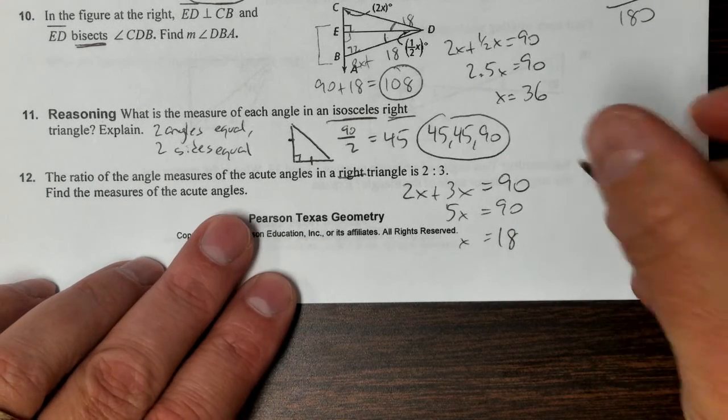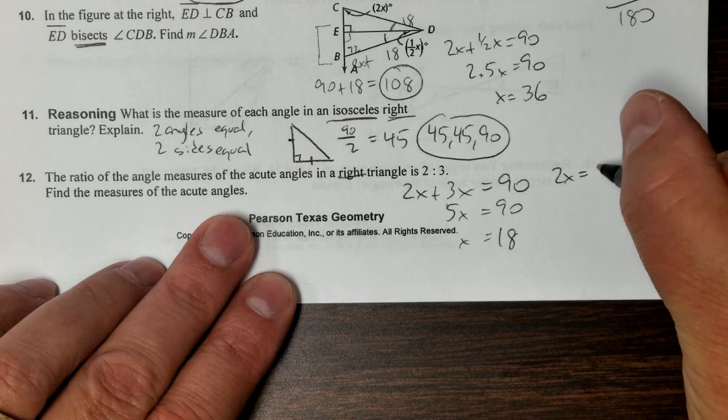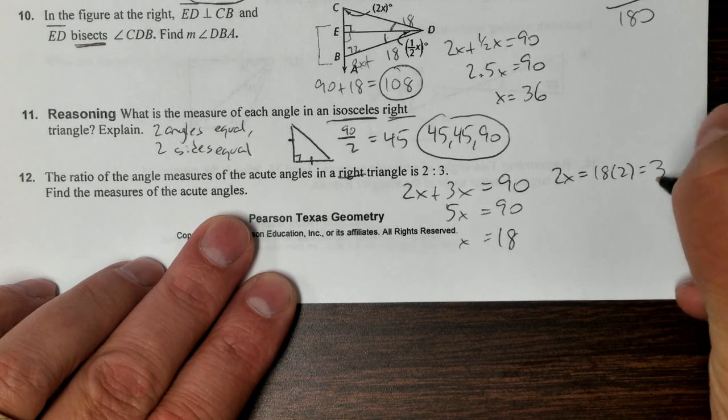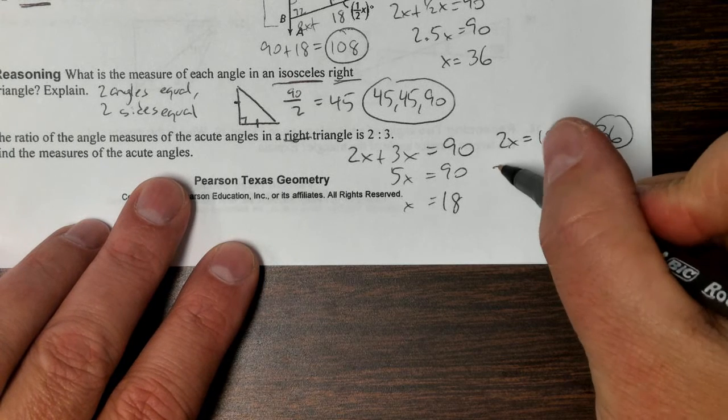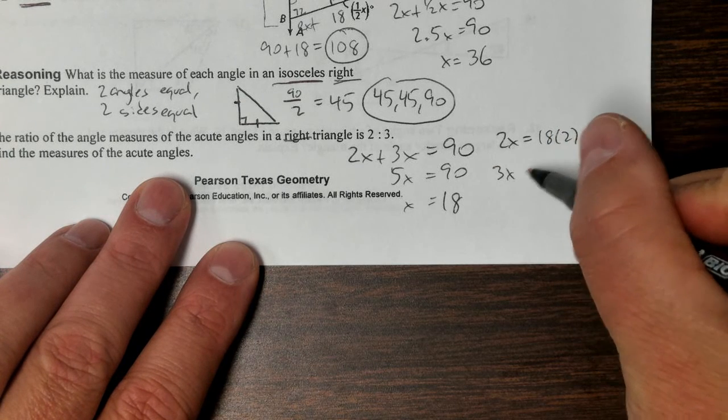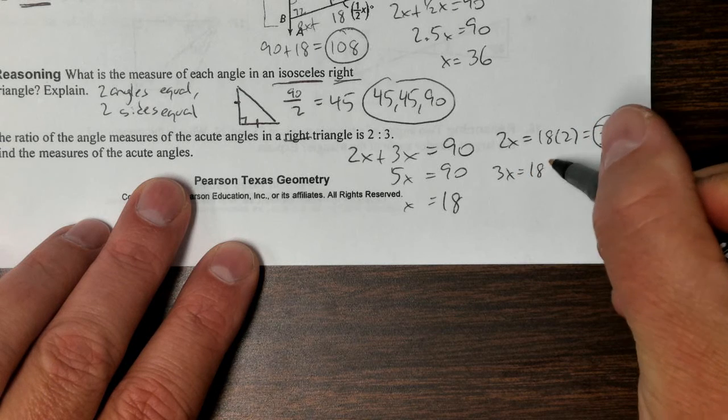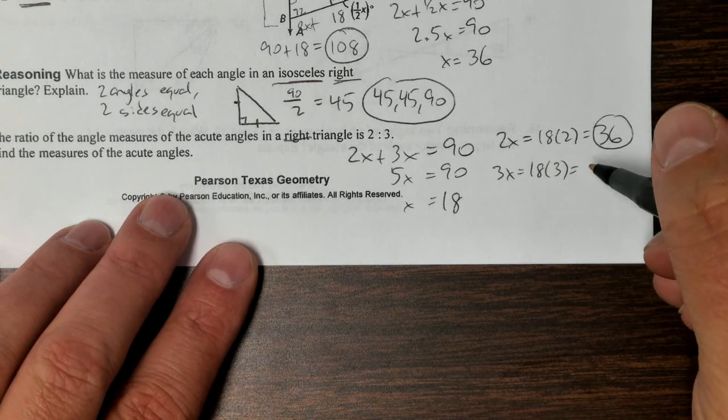So then we say the 2x angle would be 18 times 2, which is 36. And the 3x angle would be 18 times 3, which is 54.